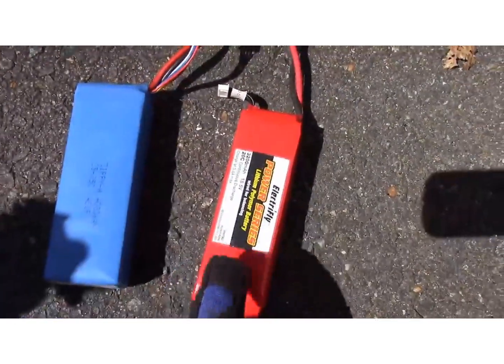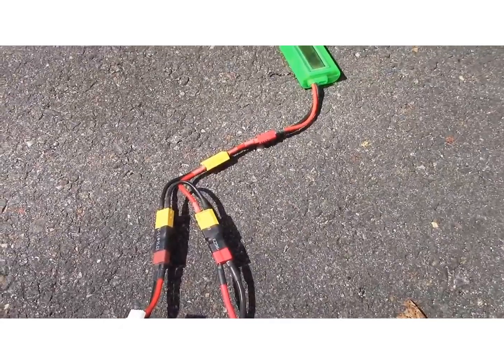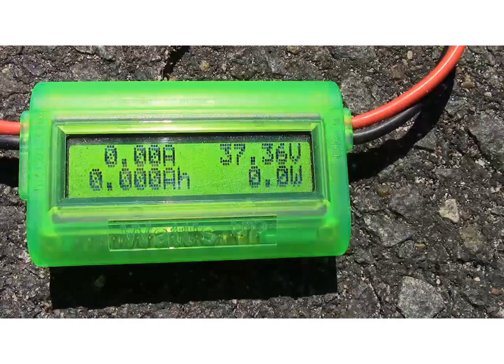A 4-cell and 5-cell LiPo battery are connected in series together. We're getting about 37 volts there right now. And we're going to hook it up to the pencil. This is about 80% to 100% more voltage than our last experiment with the 5-cell battery alone.